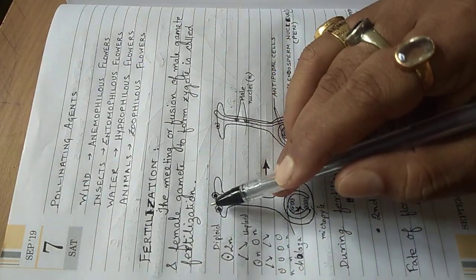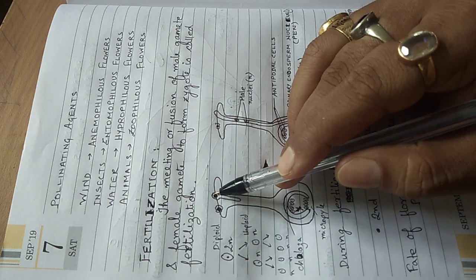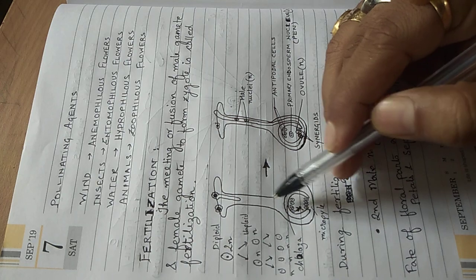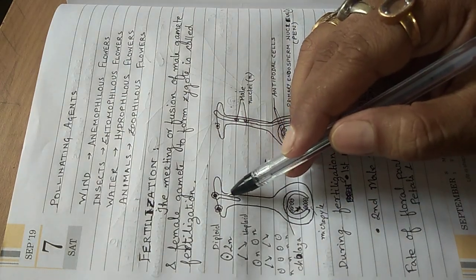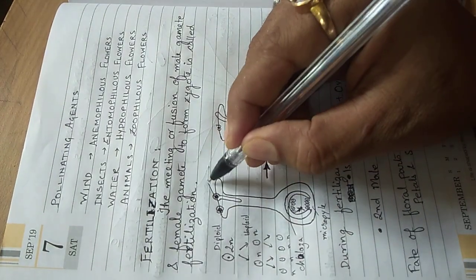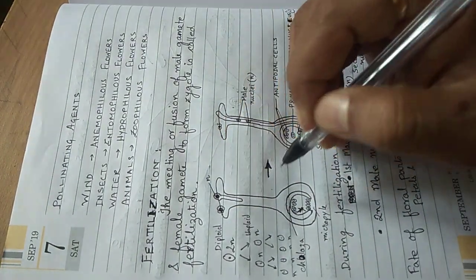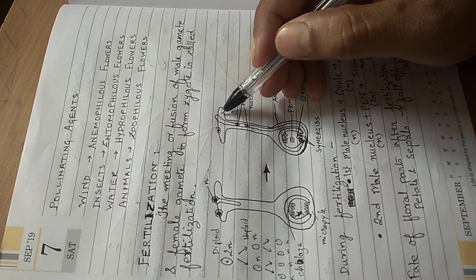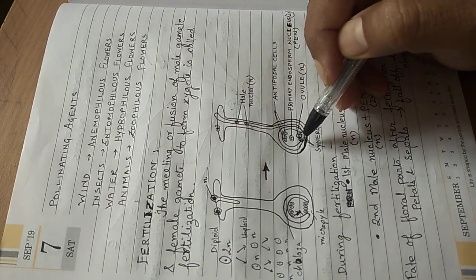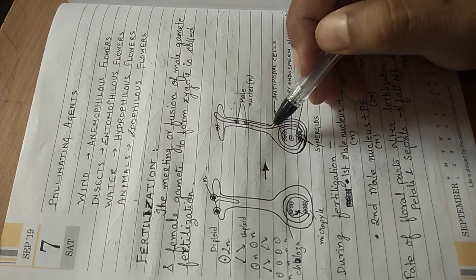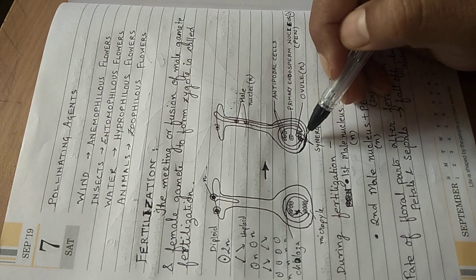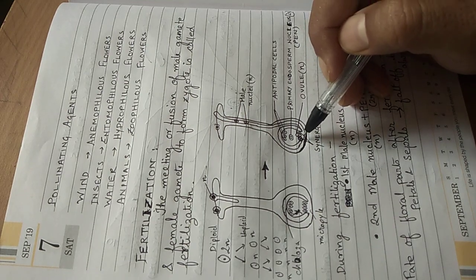Now when the pollen grain lands on the stigma, due to some chemicals which are released from the ovary, a pollen tube will start developing. The pollen nucleus is already haploid in nature. It has half the number of chromosomes. As the pollen tube grows, in most of the cases, the pollen tube enters through the micropyle. There are few cases where they might enter through the chalaza or from the side, but in most cases the pollen tube enters through the micropyle.